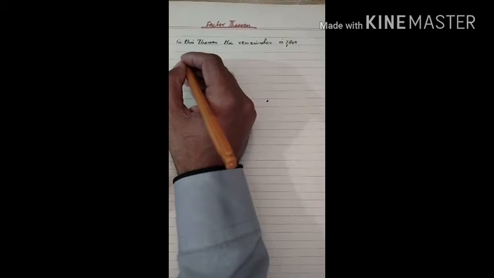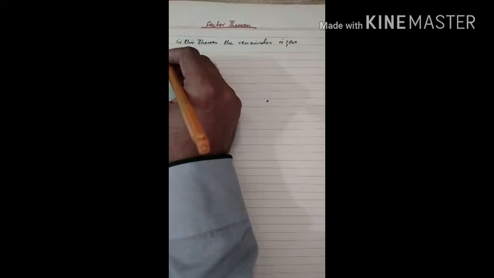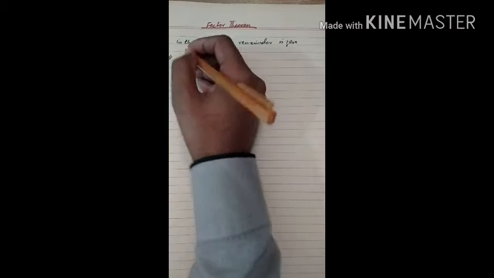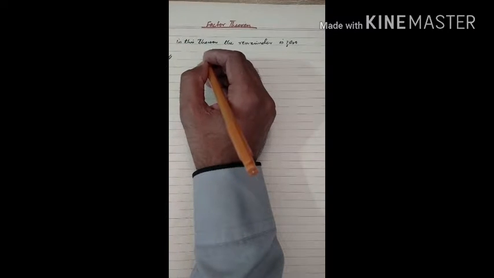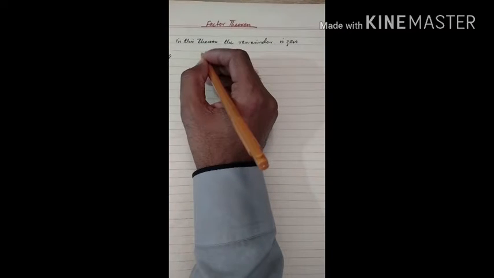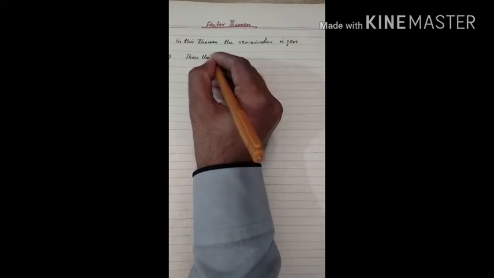We studied the remainder theorem in the last class. In the remainder theorem, we got some values at the end of solving the question. Here we will have a 0 value at the end of solving the question. Now I'm taking a question from our Admaths book.